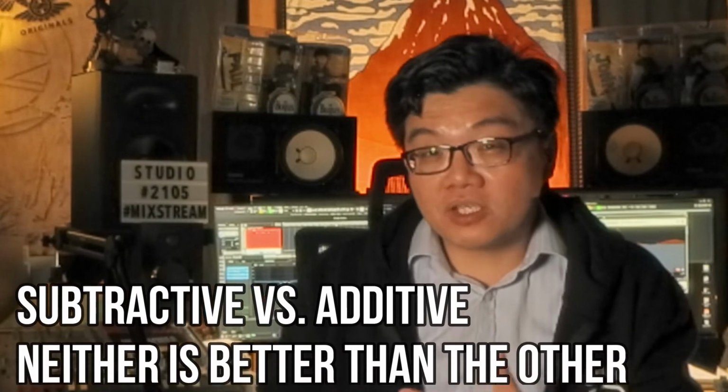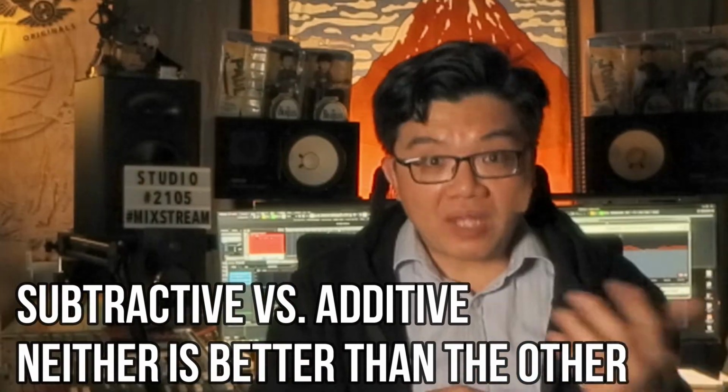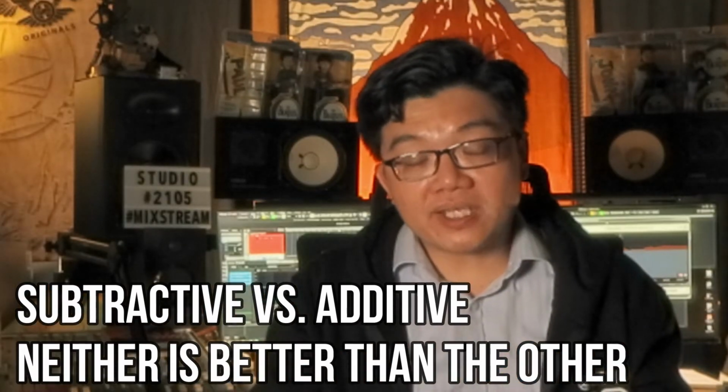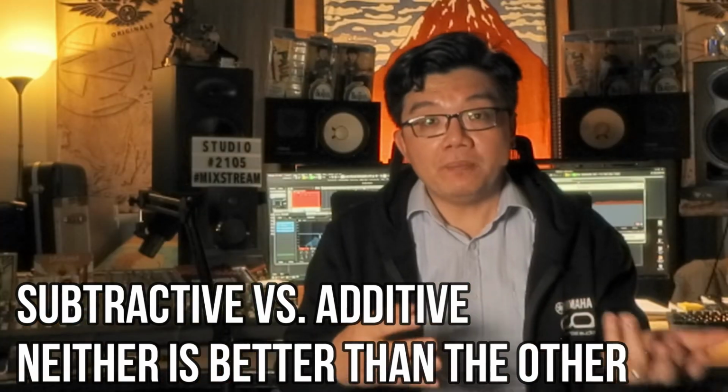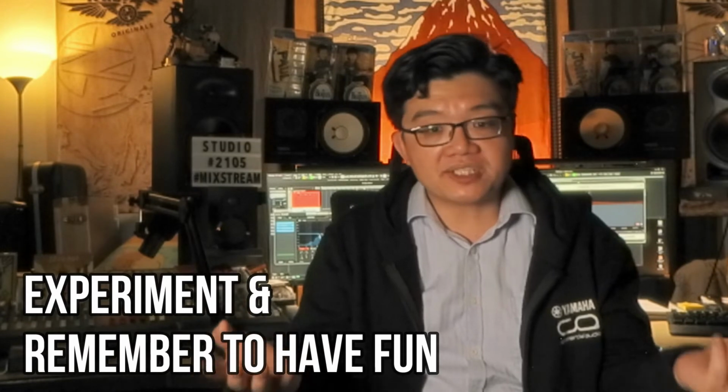The last thing that I would want to emphasize is that neither subtractive nor additive EQ is superior to the other. They both have their own uses and applications, and when it comes to mixing and mastering, one should not be favored over the other. If boosting frequencies gives you the results that you want, don't be afraid to do big frequency boosts. And if cutting helps to do it, then do it too. Do one or the other, or combine them with other techniques such as saturation, compression, etc.